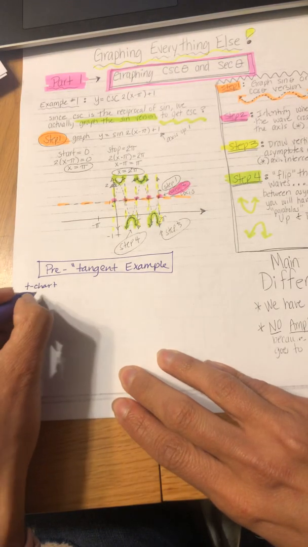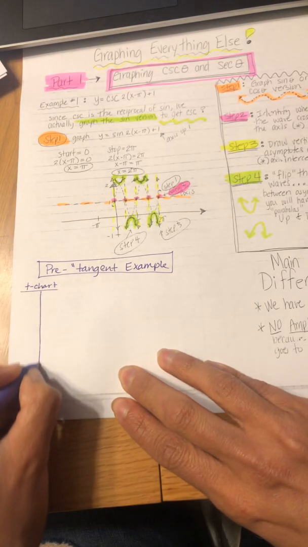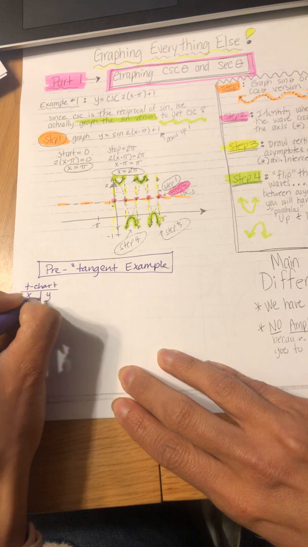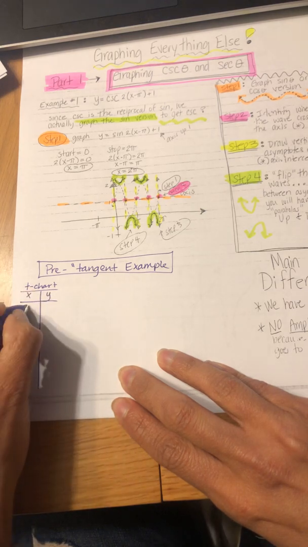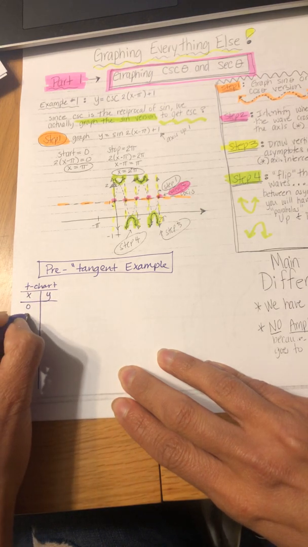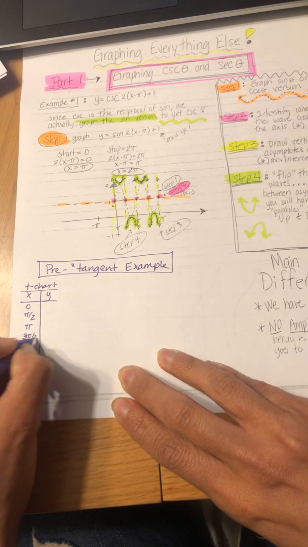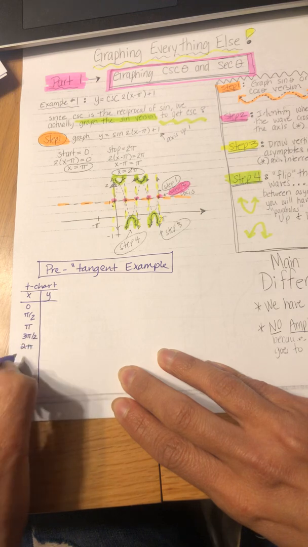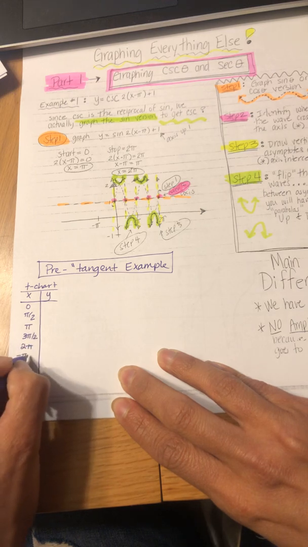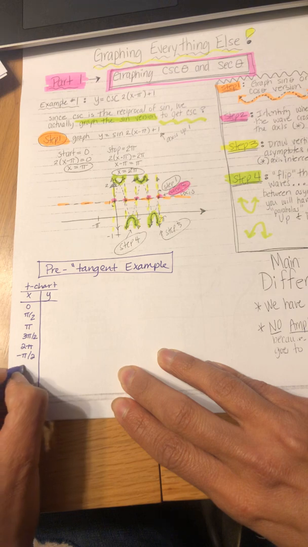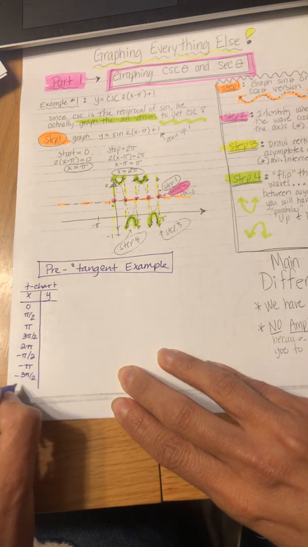And in that t-chart, of course, we have x and y values. And we used 0, pi over 2, pi, 3 pi over 2, 2 pi. And then we went in the negative direction, which would be clockwise, negative pi over 2, negative pi, negative 3 pi over 2, negative 2 pi.